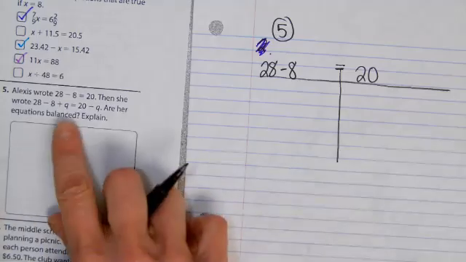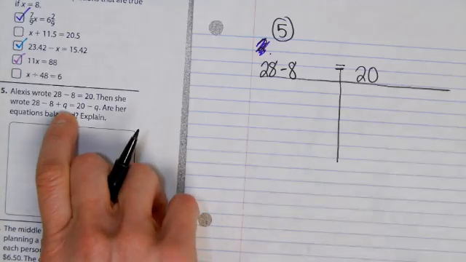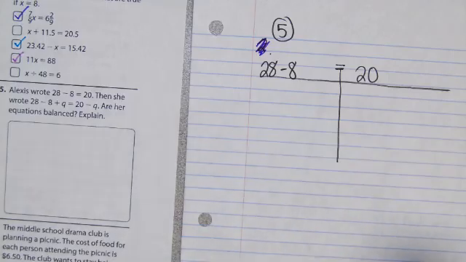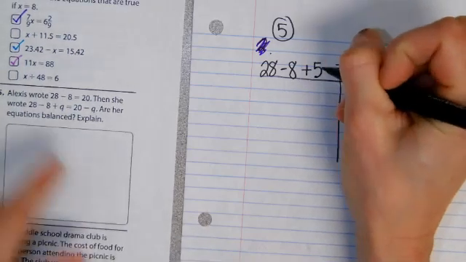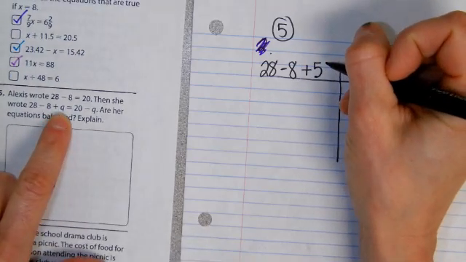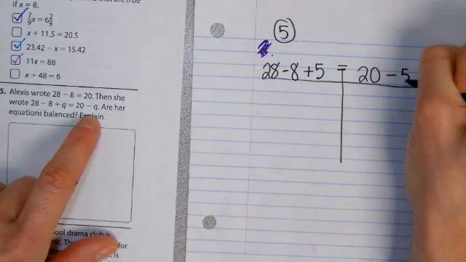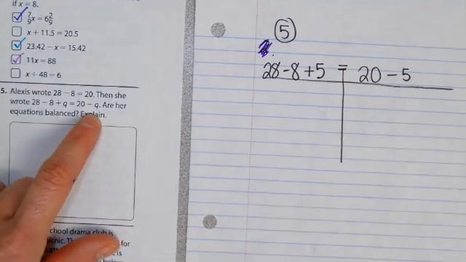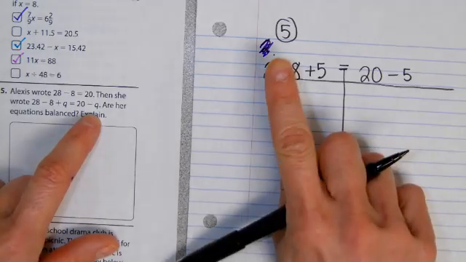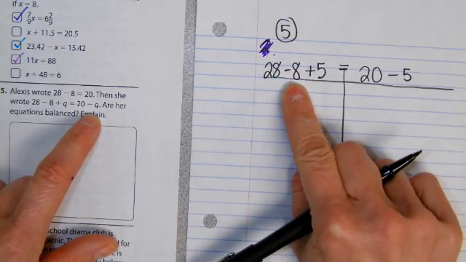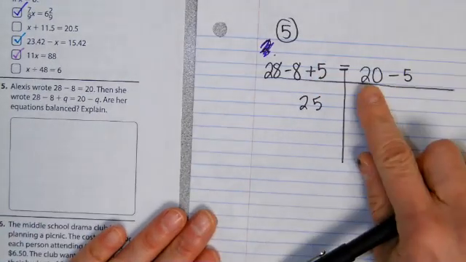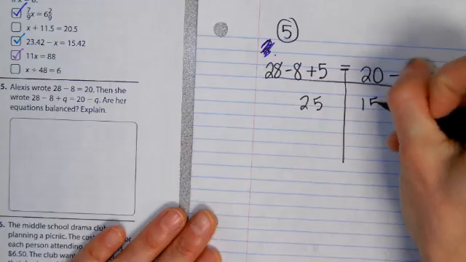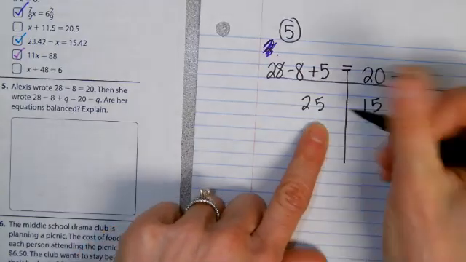Well, the hard part is you're like, well, but it's a q. So imagine it's a number, not a letter. Let's just imagine that it was 5. If I put plus 5, because it said put plus q on one side, and I put minus 5 on the other side, does this remain balanced? Well, let's think about this. 28 minus 8 is 20, plus 5 would give me 25 on this side. 20 minus 5 gives me 15. Is that the same or in balance?